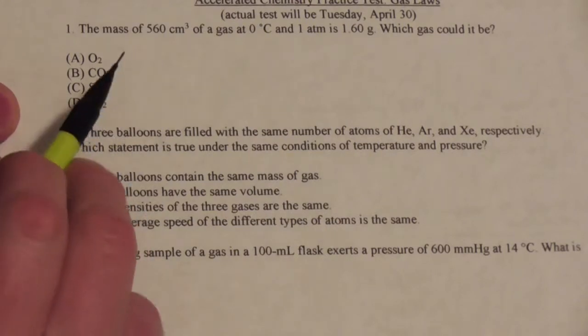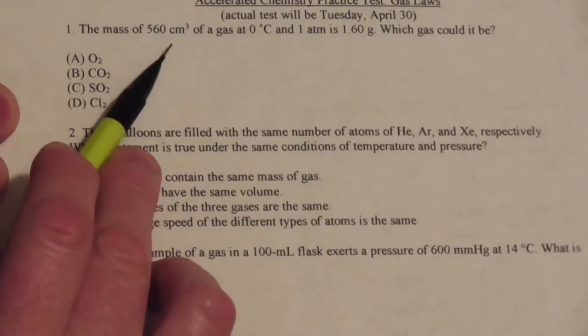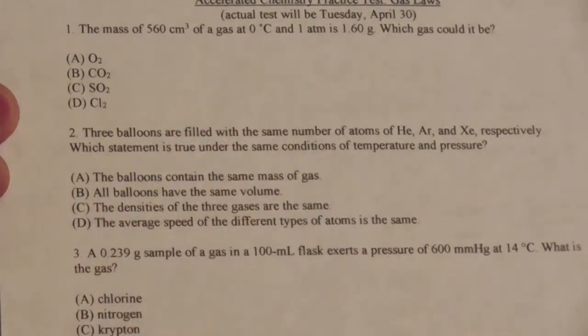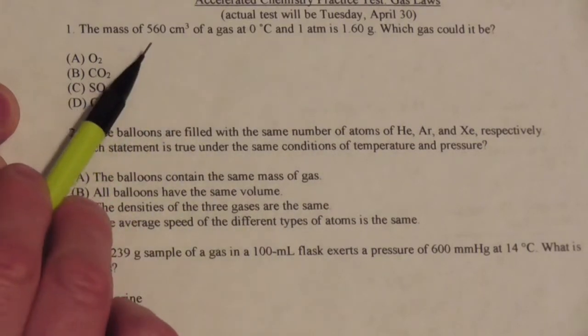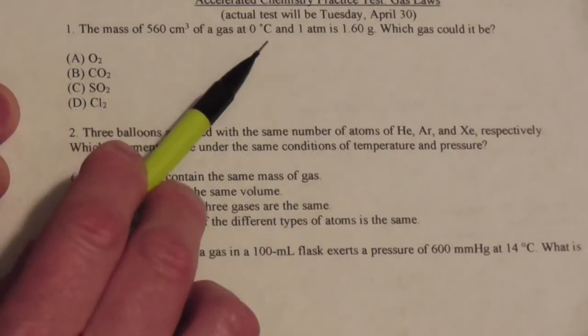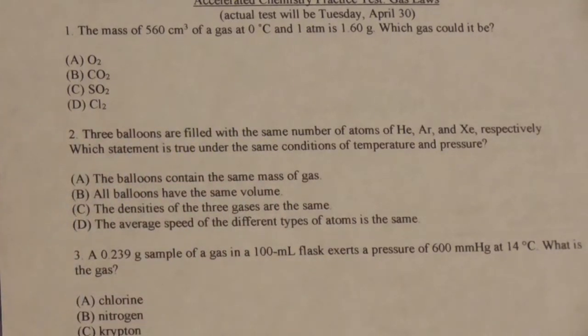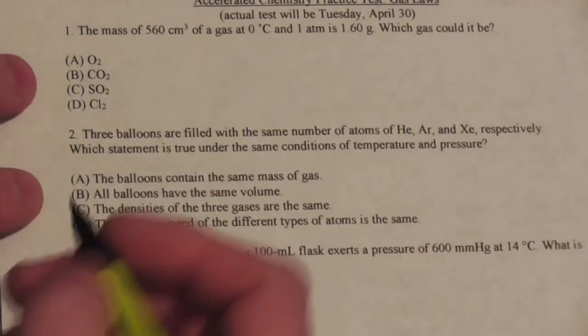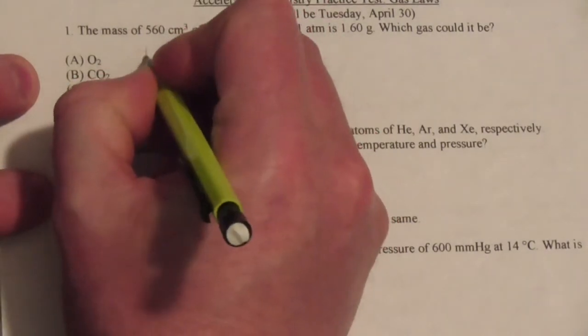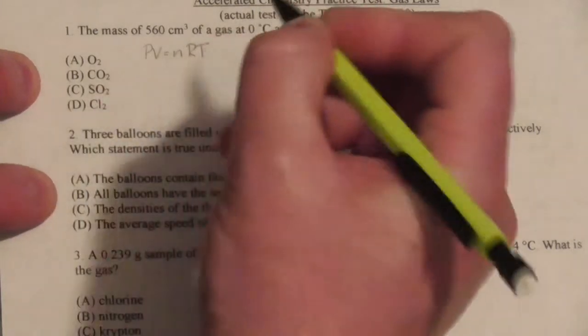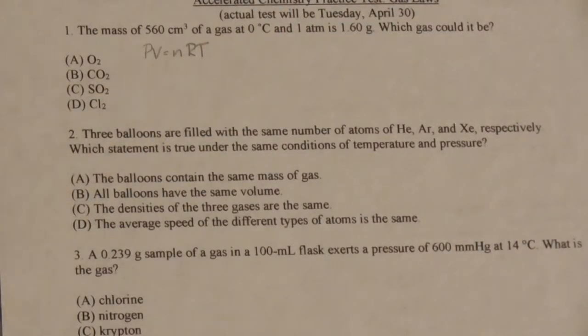So, first thing, the mass of 560 cubic centimeters of a gas at 0 degrees Celsius and 1 atmosphere is 1.60 grams. Which gas could it be? If I have a volume, a temperature, a pressure, and grams, which I can use to find moles, that looks to me like an ideal gas law problem. So that would be PV equals nRT.